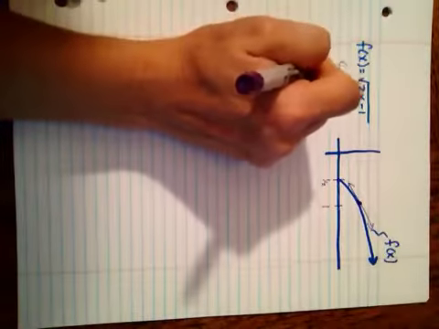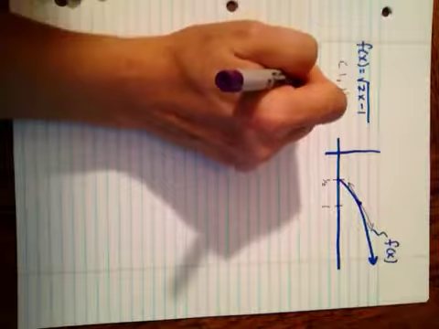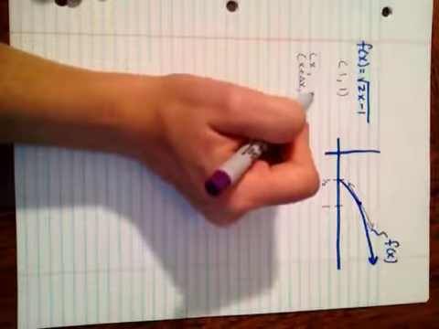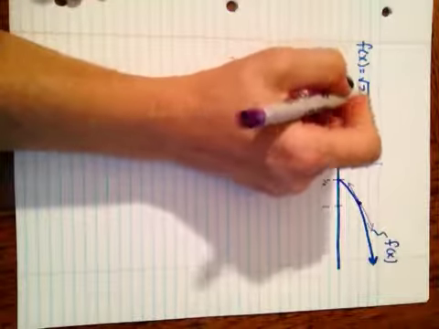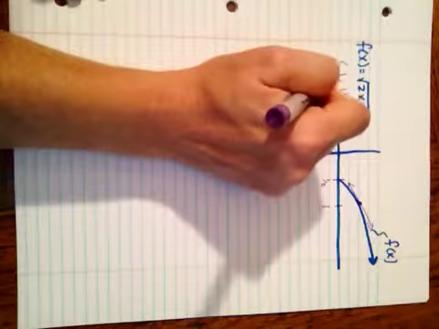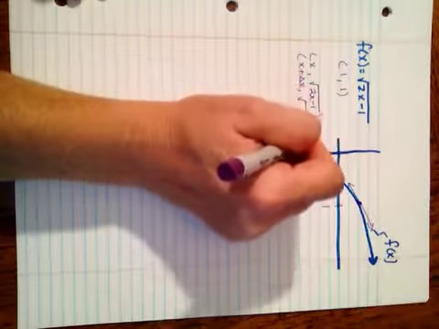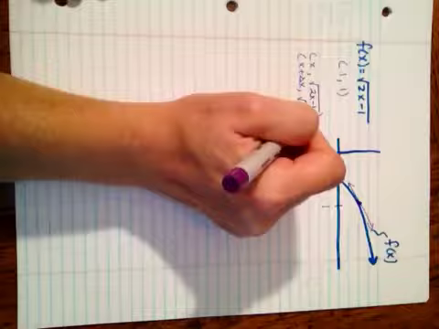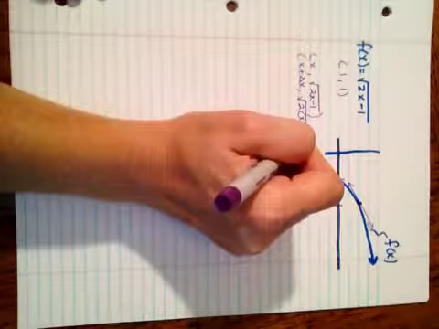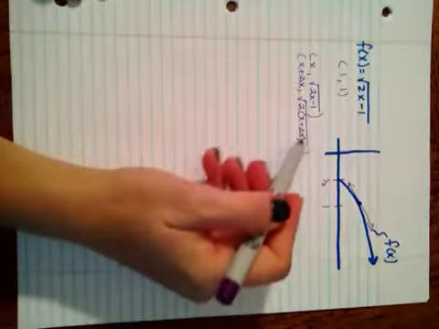So I have to pick two generic points, and the points I'm going to choose are going to start with x and x plus delta x. So I'm looking at an x value and then a little to the right of it. So if I look at x, the y value will very simply be f of x, which is the square root of 2x minus 1. If I plug in x plus delta x into my function, I get the square root of 2 times (x plus delta x) minus 1. And these are two generic points.